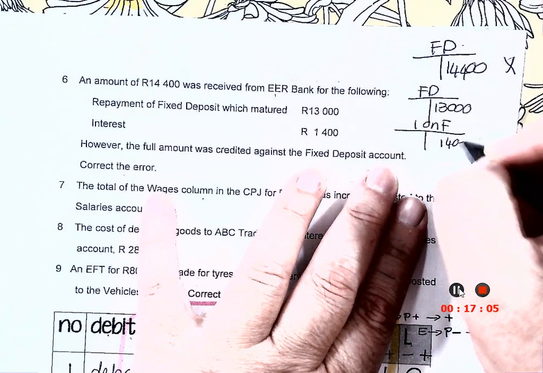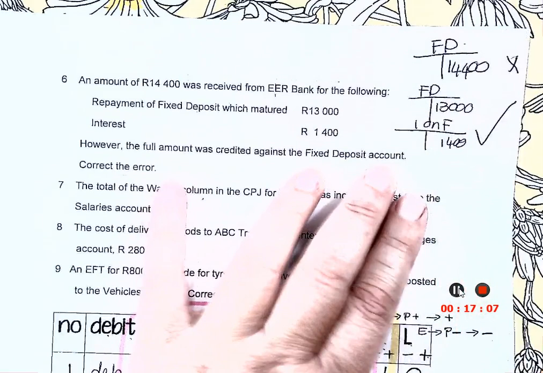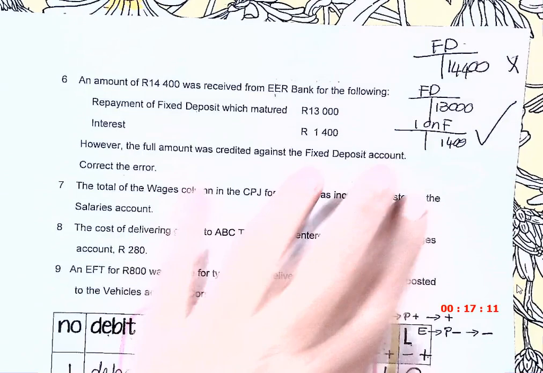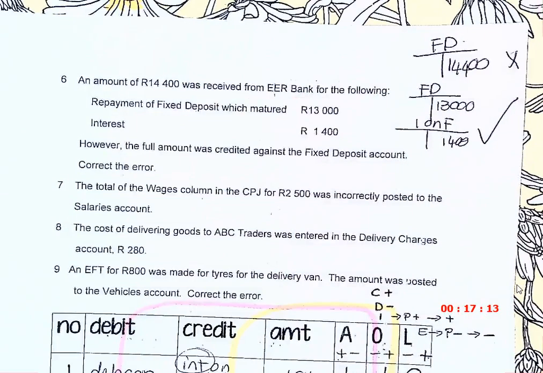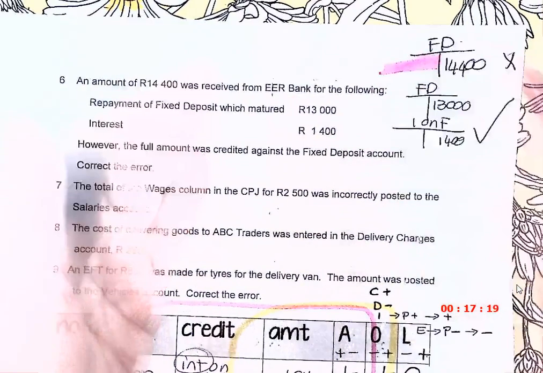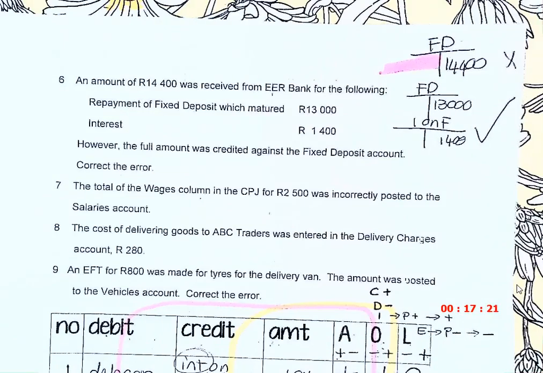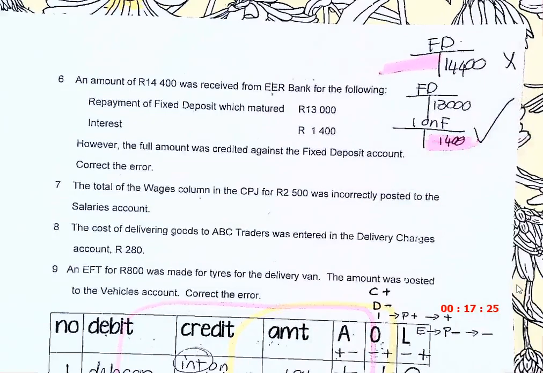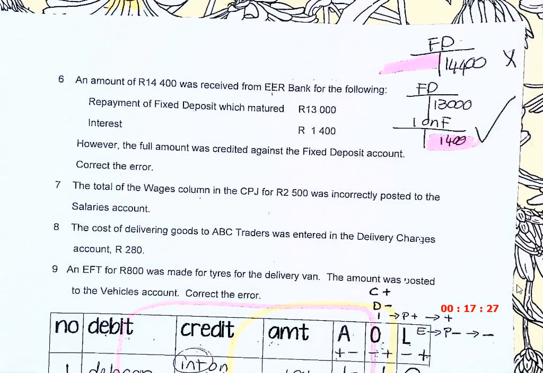This is right. So what do I do with the wrong one? Am I going to debit the full 14,400? No, because 13,000 is right. I'm only going to take out the difference. What is it that I want to take out? The 1,400. So I go to my AOL.